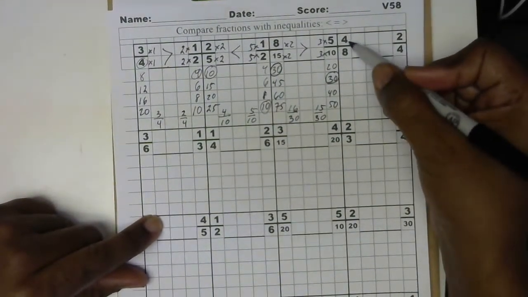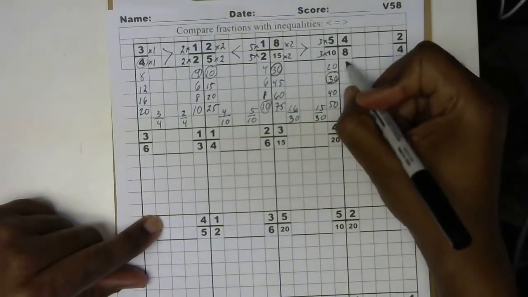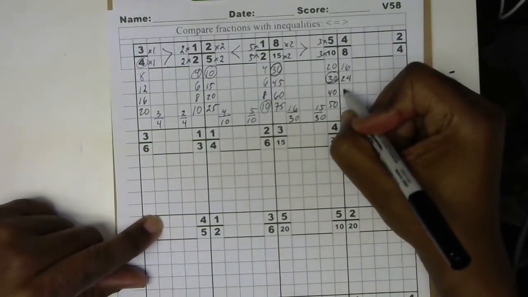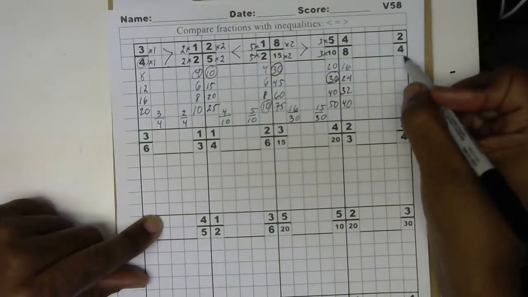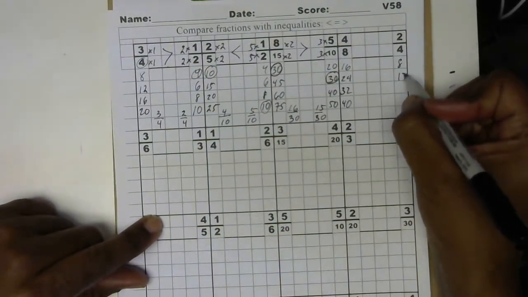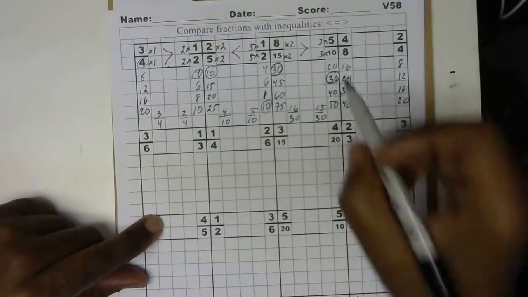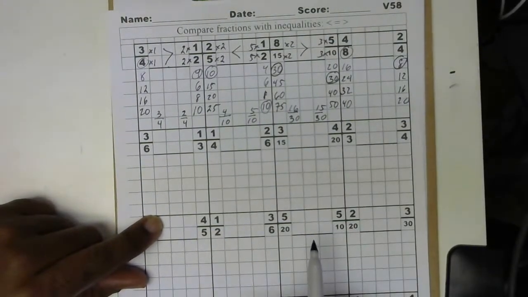Now, to compare 4/8 to 2/4. My 8-time tables will be 8, 16, 24, 32, and 40, whereas my 4-time tables are 4, 8, 12, 16, and 20. And what they have in common, or the least common, is 8.